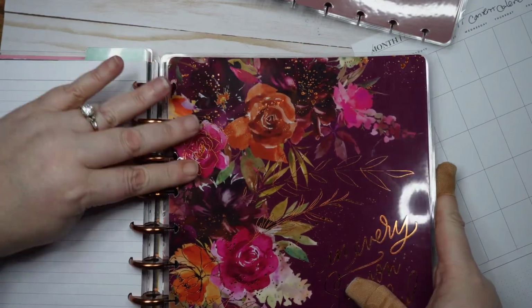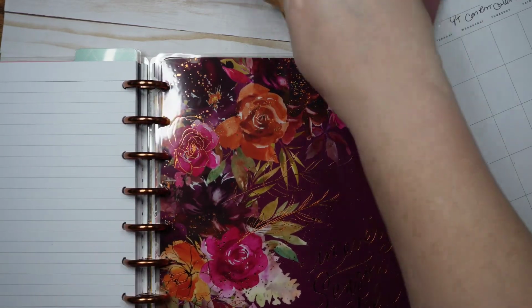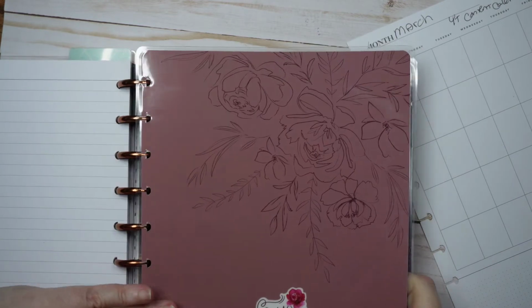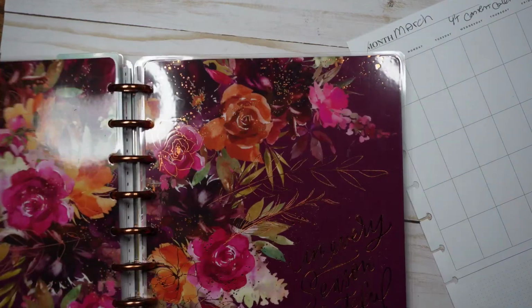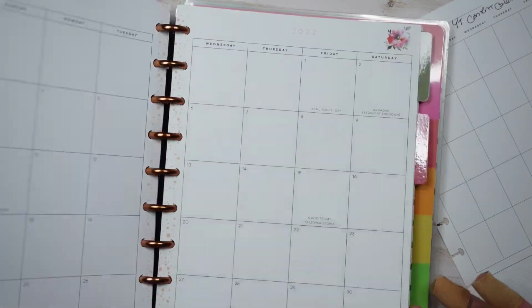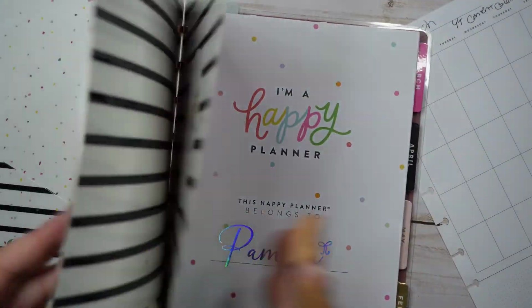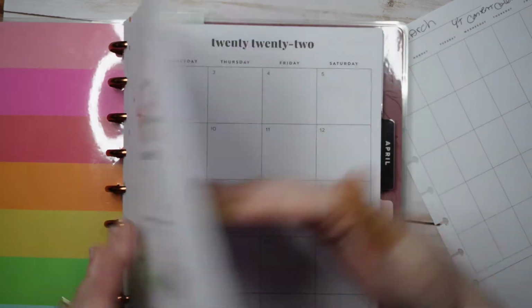Okay. I knew something was wrong, I just couldn't figure out what it was. Alright, and then there's our back cover. Alright, so, when we're like this, we've got our personal planner. And then you flip it like this, and you've got your social media planner. Now I have it right.